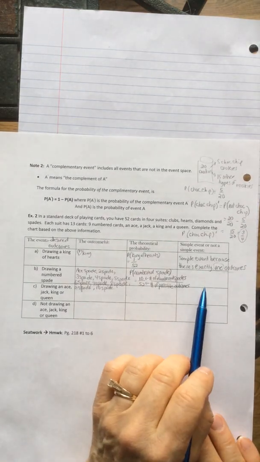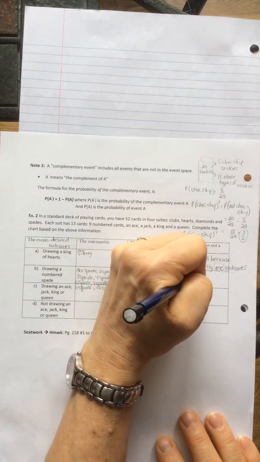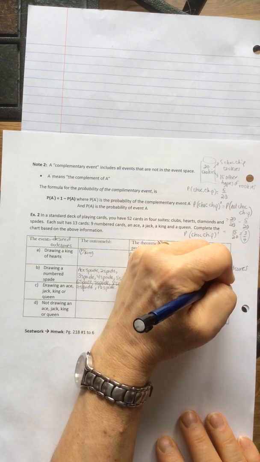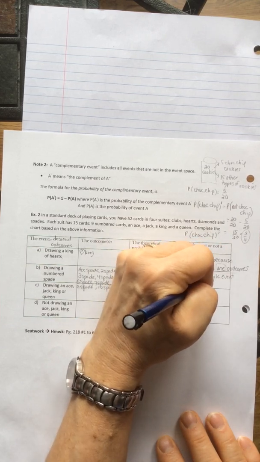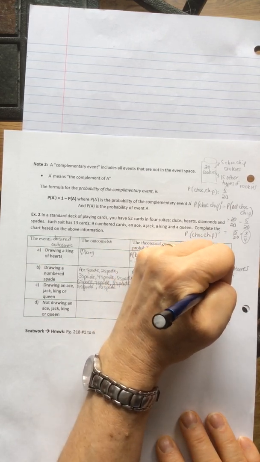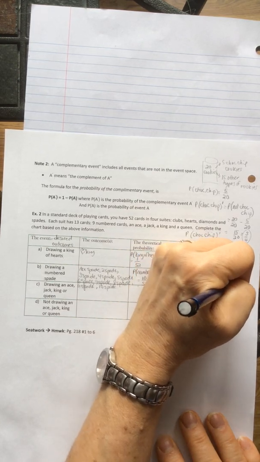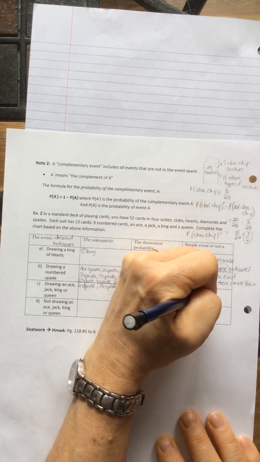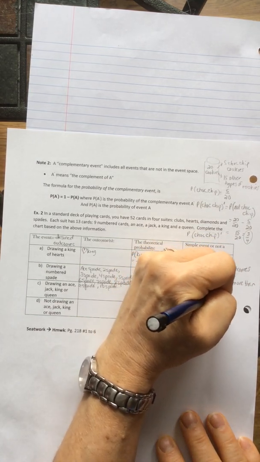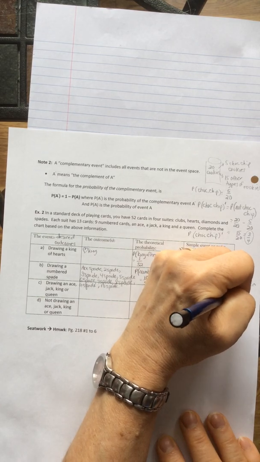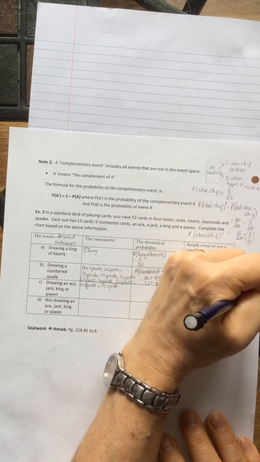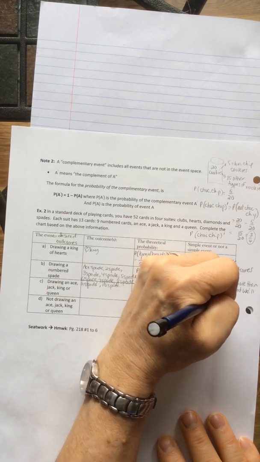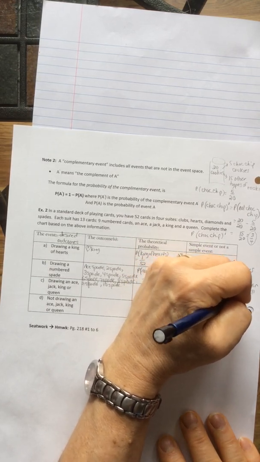Okay, is it simple or not? Not a simple event, because there's more than one outcome that we will be satisfied with.